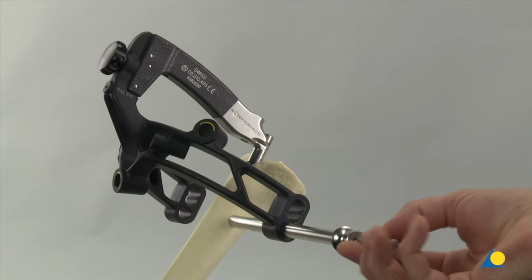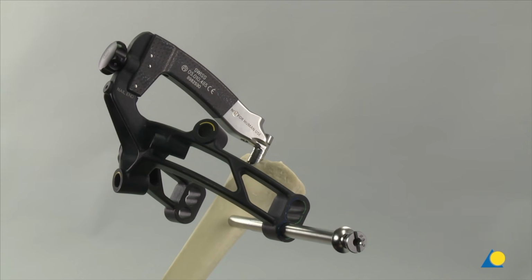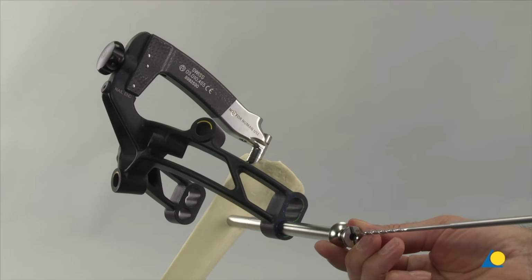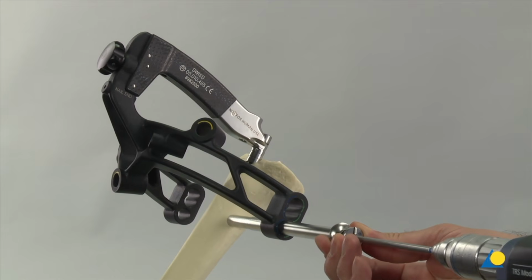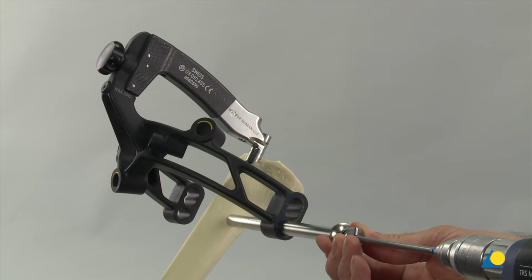The trocar is removed. While ensuring that the drill sleeve is pressed firmly to the near cortex, a 3.2 mm hole is drilled through both cortices until the drill bit just penetrates the far cortex.